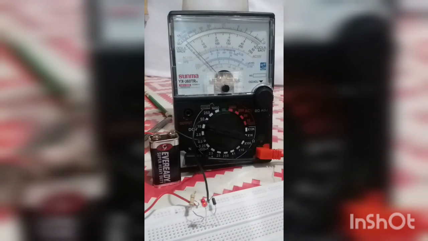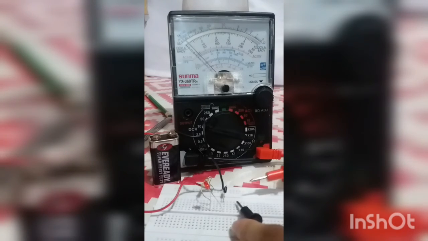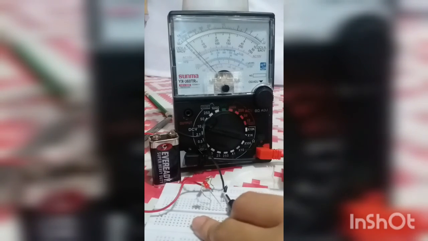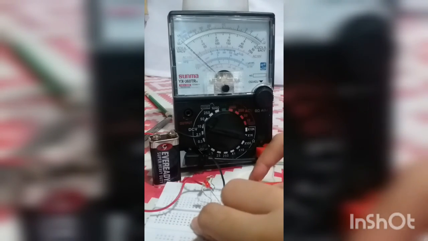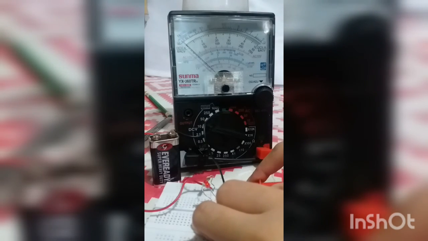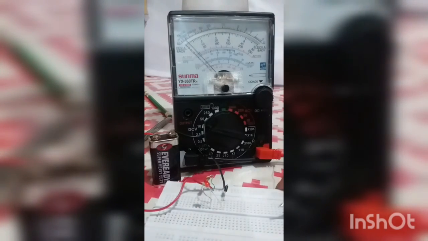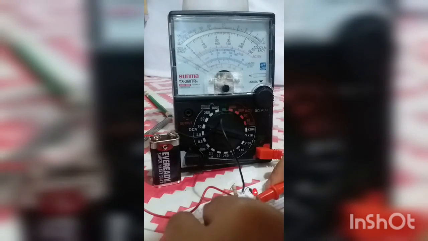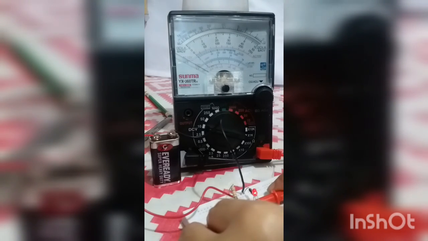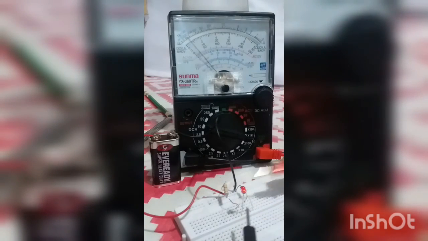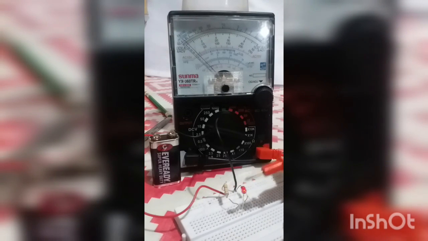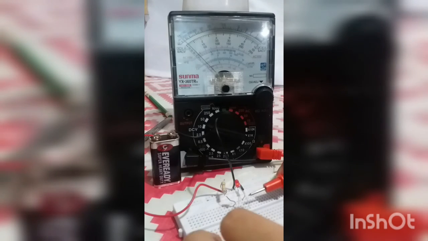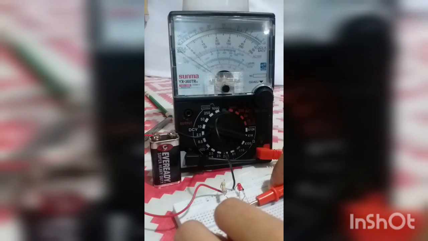Now, let's try to get the reverse bias value. We need to put the negative probe to the positive side of the diode and the positive probe to the negative side of the diode. The rod goes to infinite. Now let's do it with the resistor. The rod goes straight to the infinite, and lastly we need to do it with the LED. The rod goes past to the infinite again.